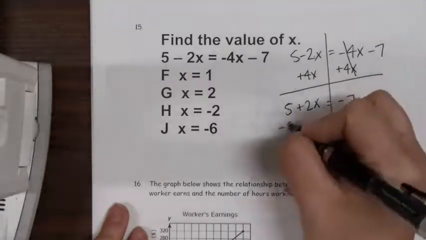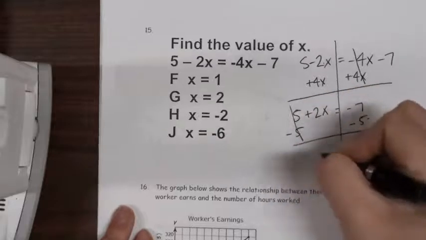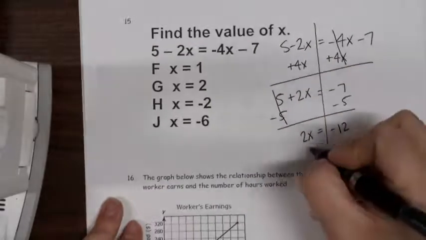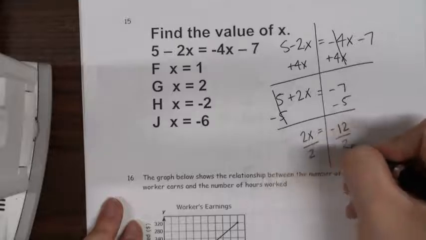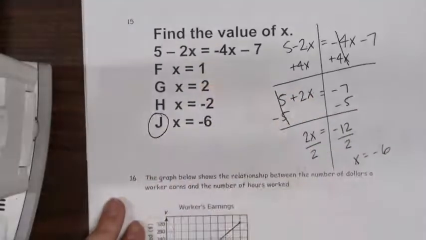Okay, and then I'm going to subtract 5 from both sides. So now I have 2x equals negative 12. Divide both sides by 2. And x is equal to negative 6, which is answer choice J.